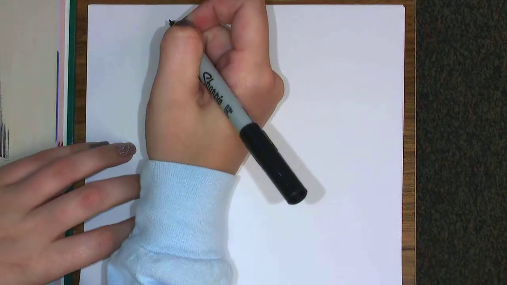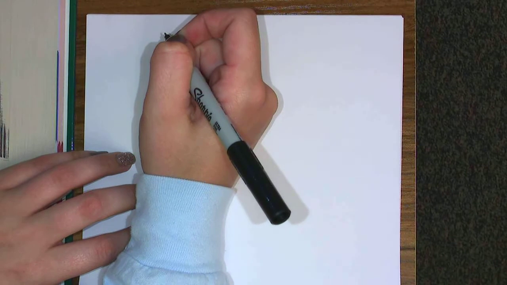So 7.1 and 7.2 we're going to kind of throw together just because we don't want to spend a ton of time with it. You should have seen it in Algebra 1, and I'm just not overly concerned about spending a ton of time with it.